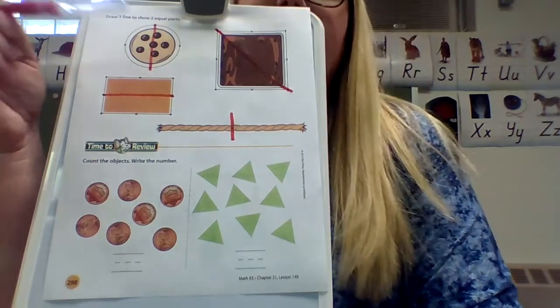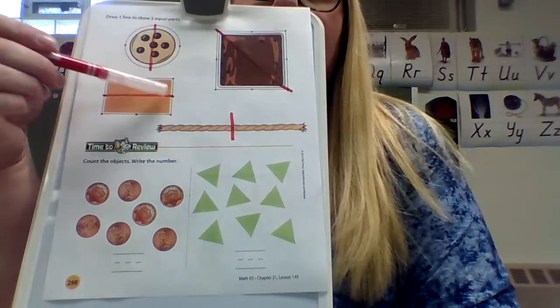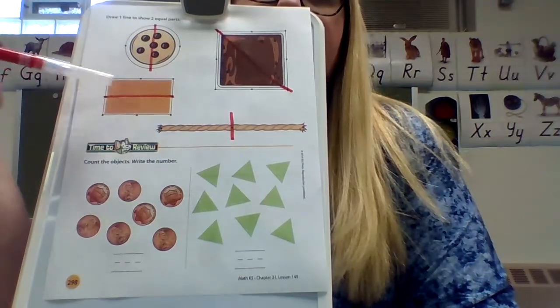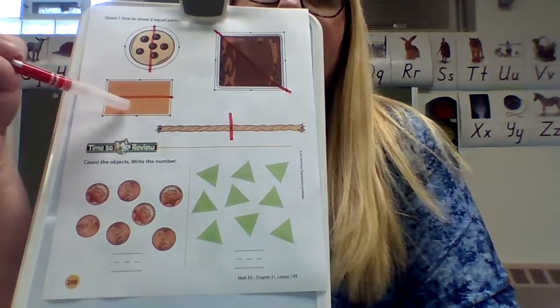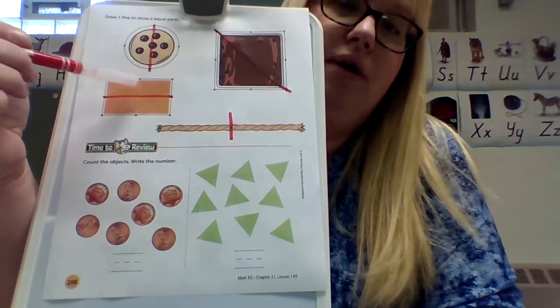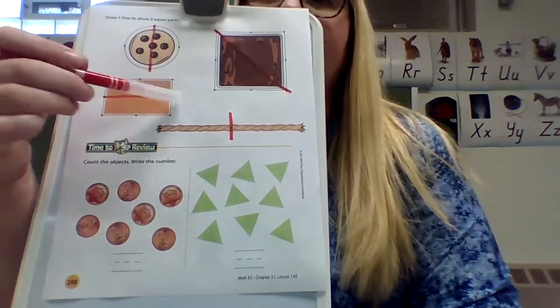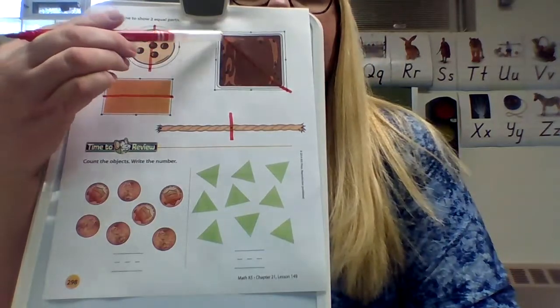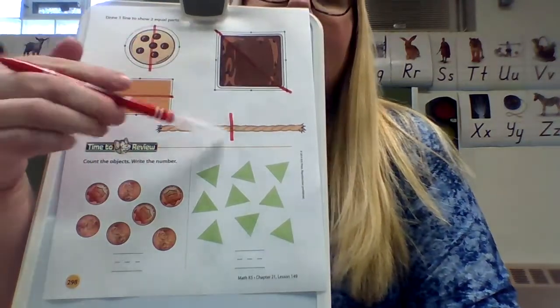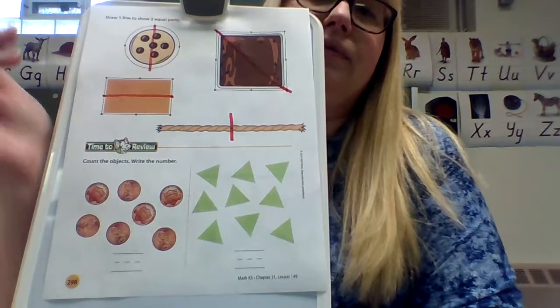Okay, so we got our cookie, our graham crackers. They have it pre-cut into 4, but so each person would get 2 pieces, huh? So divide that in half, and then we did our diagonal line for a brownie and straight down through. So 2 equal parts.